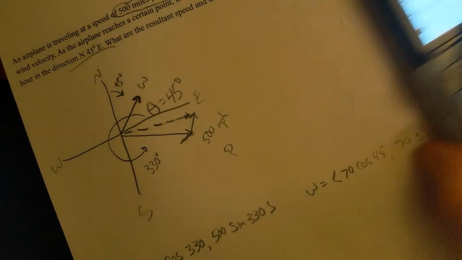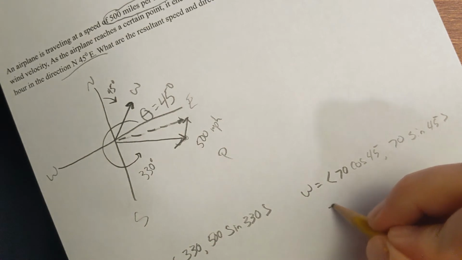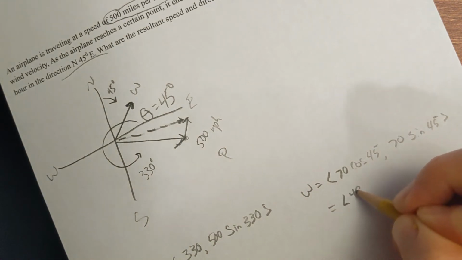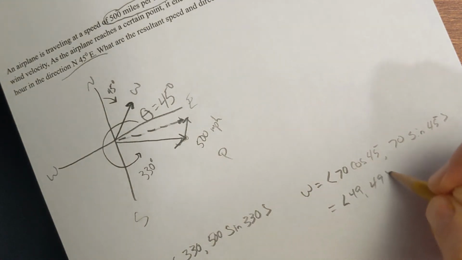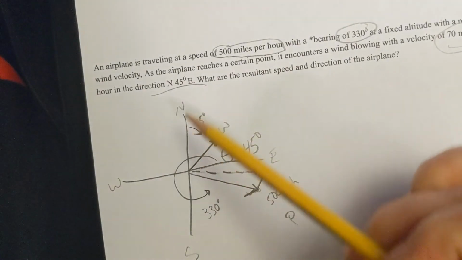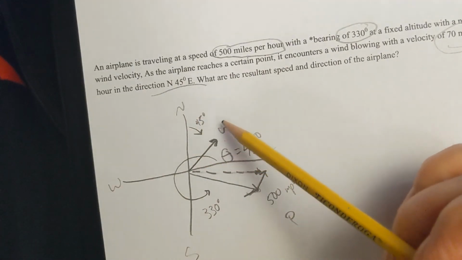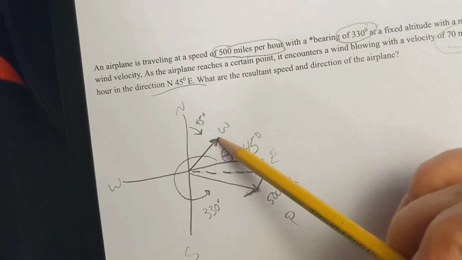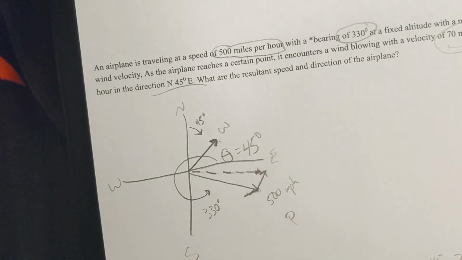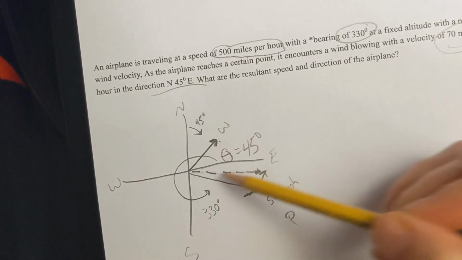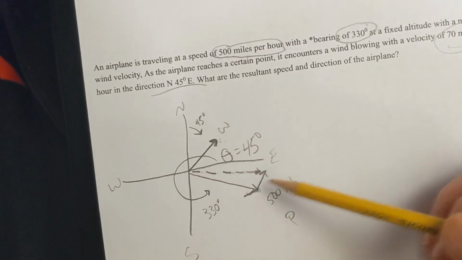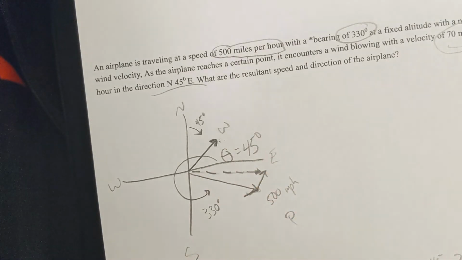So, again, I'm just going to round this to 49 for both. Again, my wind is north 45 degrees east, so I know it's in that first quadrant where both my x and my y are positive. So that makes sense. Now what I want to do is find this linear combination of those two vectors when the plane is being pushed upon by the wind. That's what I'm looking for here.